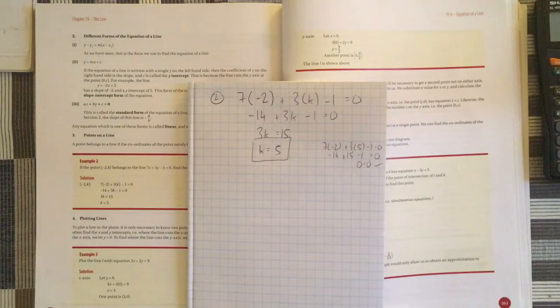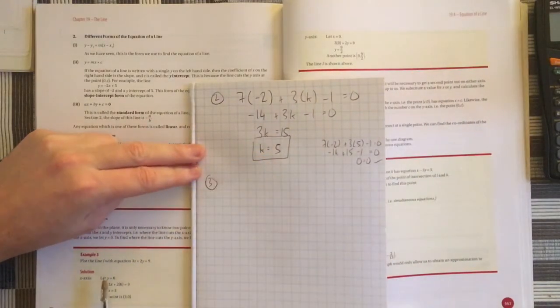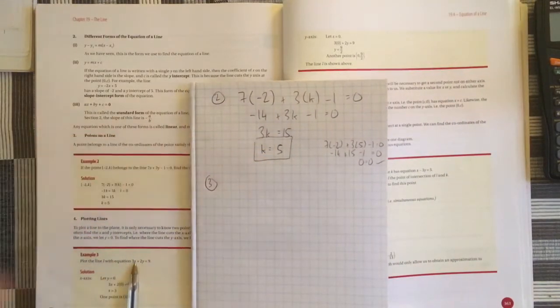Okay, so to sketch a line, you need a minimum of 2 points. You can always get a third just to kind of double check your answer. But for this one here, I would just get 2 points, and I'll get those 2 points that I mentioned previously. So I'm asked to plot the line 3x plus 2y equals 9. That's all the information they give me. They don't give me any points to plot or anything like that, or any x values to use. So as I said, I'm going to go where it crosses the y-axis, where it crosses the x-axis.